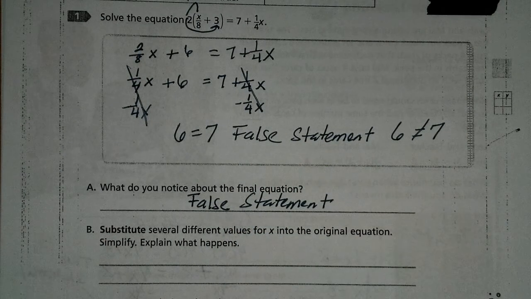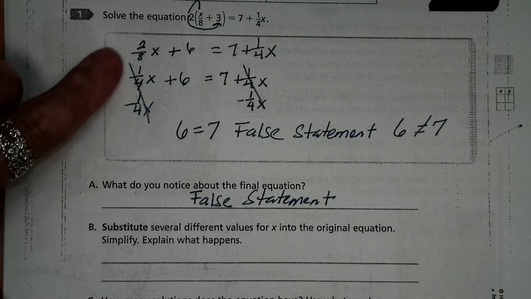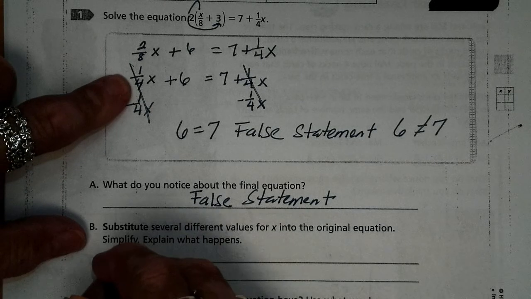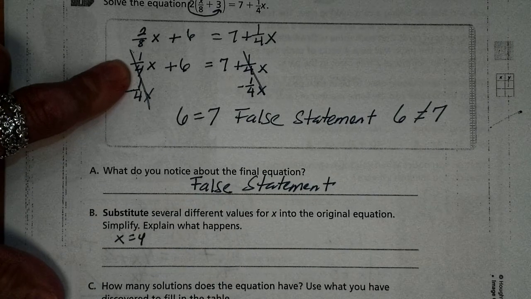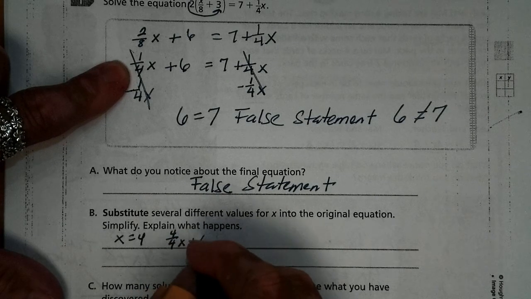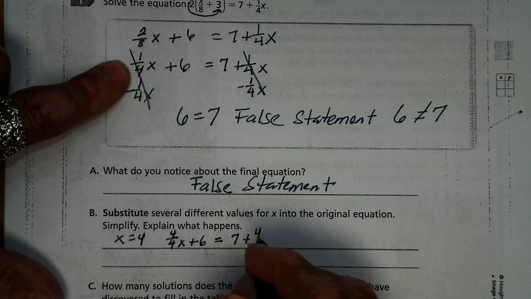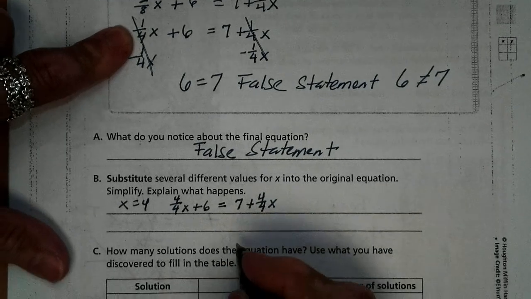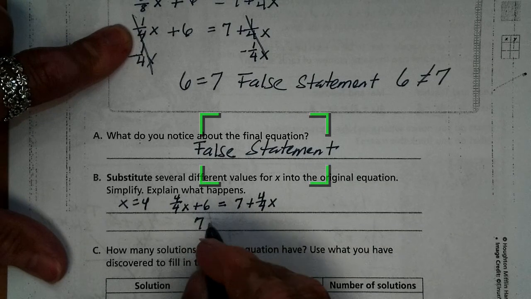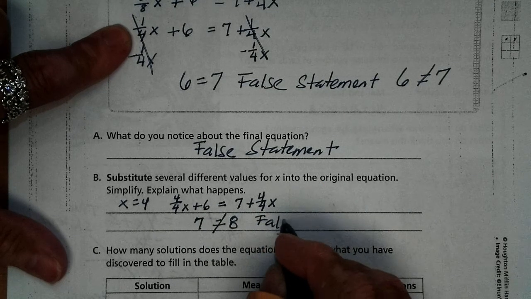It's a false statement. So it says substitute in several different values for x into the original equation, simplify, and explain what happens. So if I use this equation, and let's say I say x is 4, I would have 4 over 4x plus 6 equals 7 plus 4 over 4x. So I would get 7 equals 8, and we know that that is false.